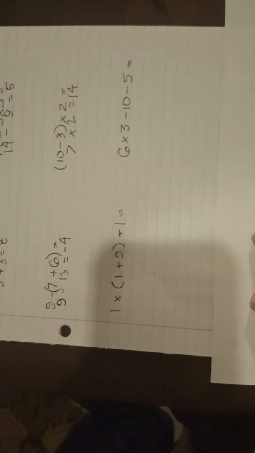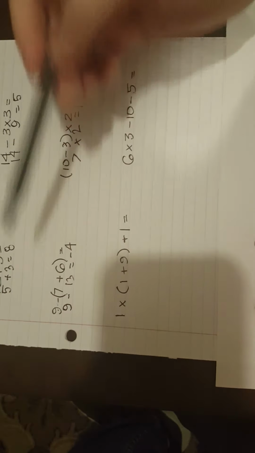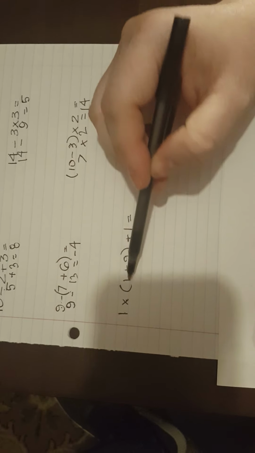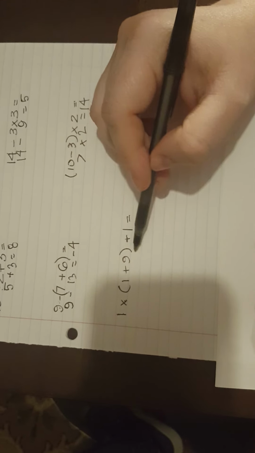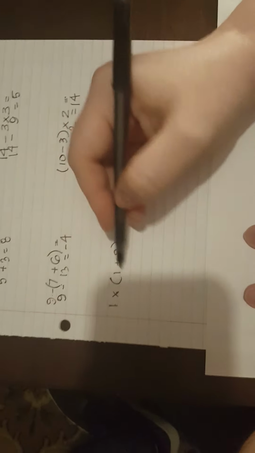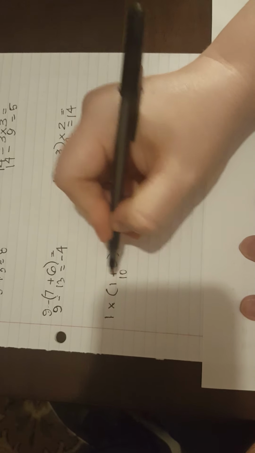All right, so we had some more examples that are longer to give a little bit more steps to go through the problem. So you have 1 times parentheses 1 plus 9, close parentheses, plus 1. Now parentheses are first. So 1 plus 9 is 10.